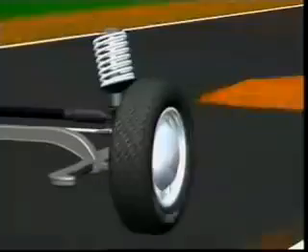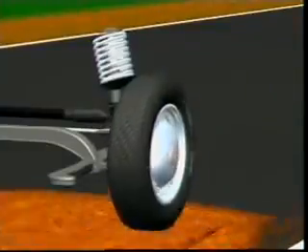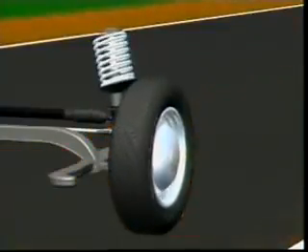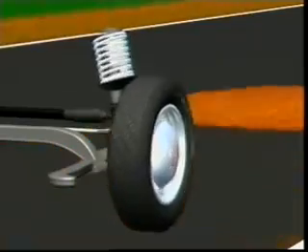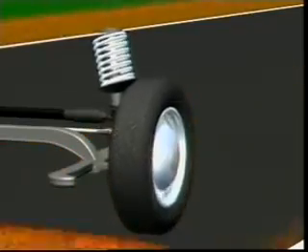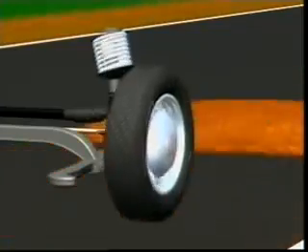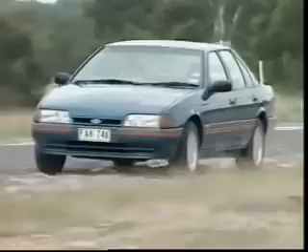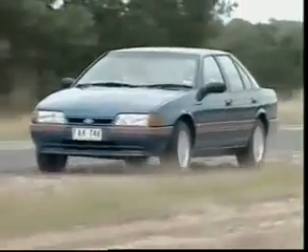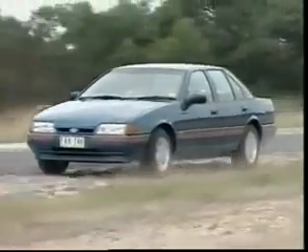Vehicle ride and handling can be improved by keeping unsprung mass as low as possible. When large and heavy wheel assemblies encounter a bump or pothole, they experience a larger reaction force, sometimes large enough to make the tyre lose contact with the road surface. Wheel and brake units that are small and light follow road contours without a large effect on the rest of the vehicle.